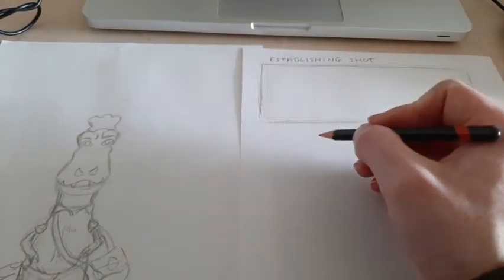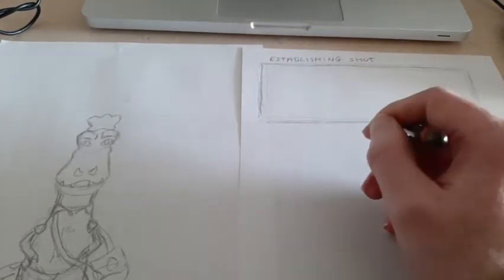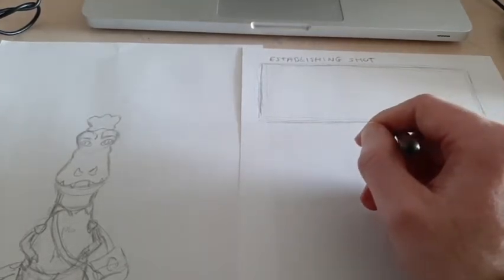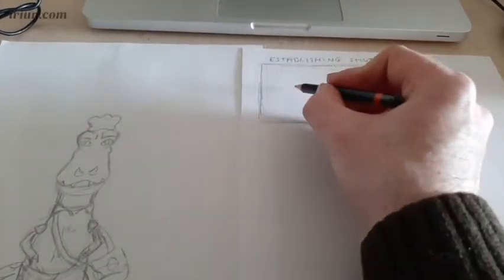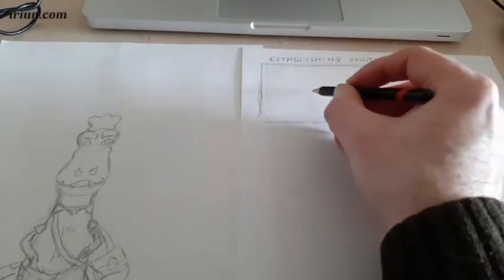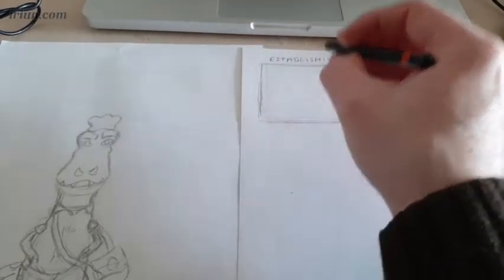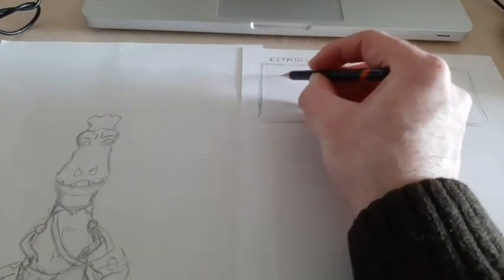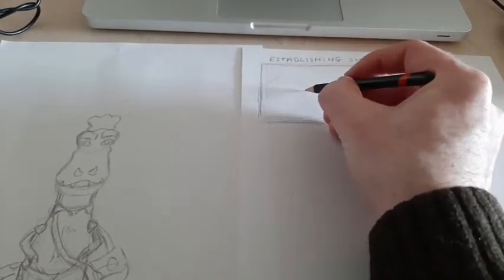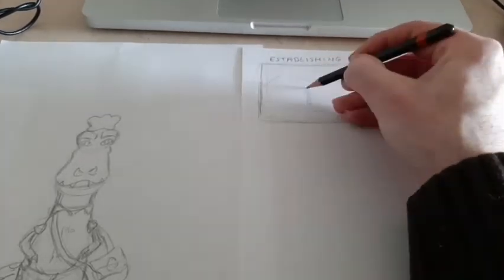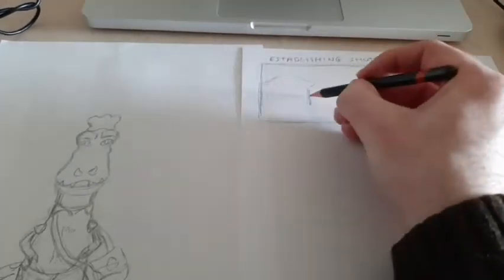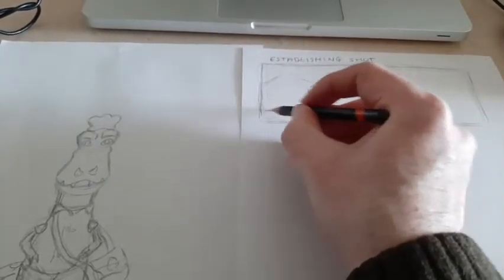So for me, what kind of background will I put him in? I'm trying to think. Okay, I think it might just be a simple background. Put him in a housing estate, because that's where I live.